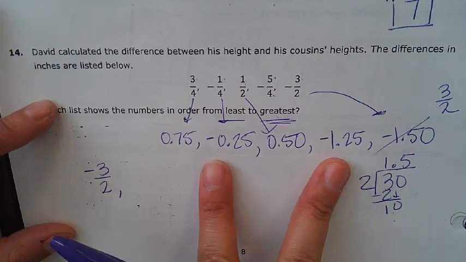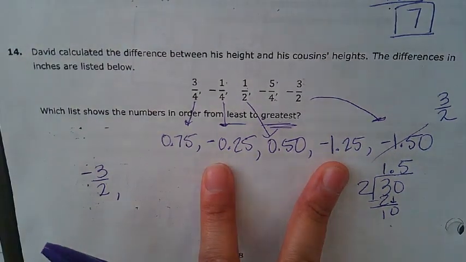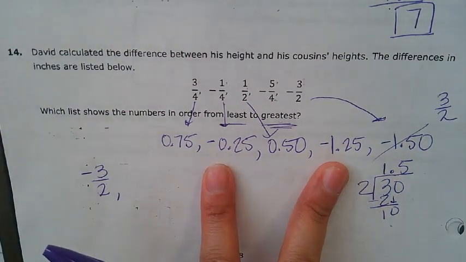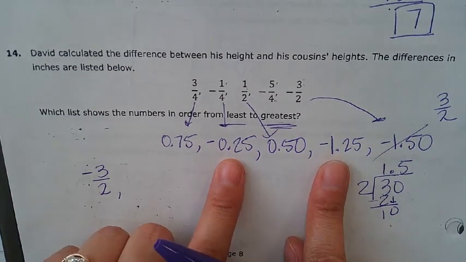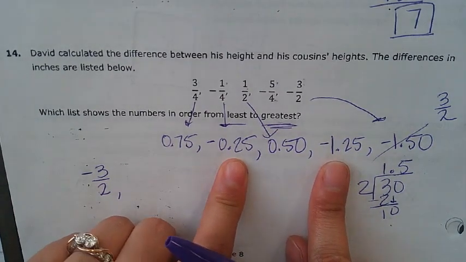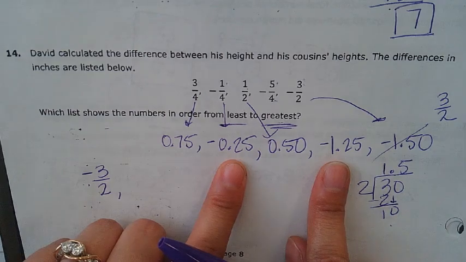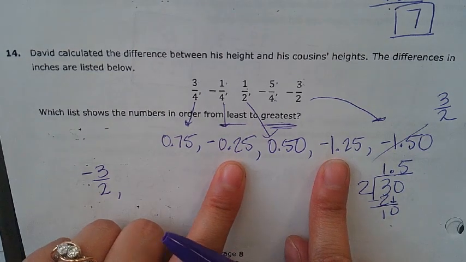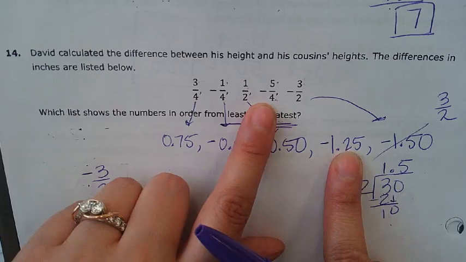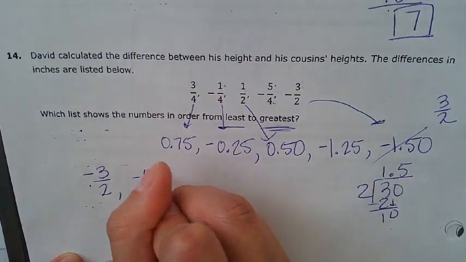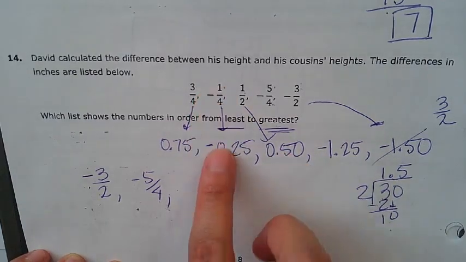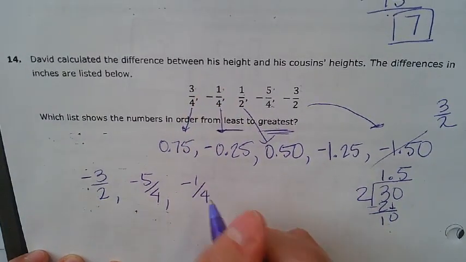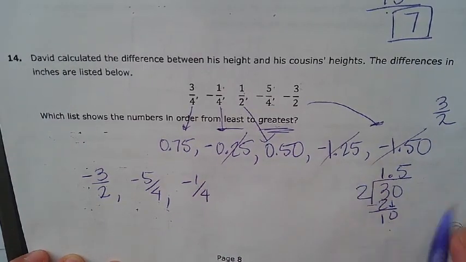Then we have this 2. Okay. Negative 1.25 or 0.25 is next. Negative 1.25. Yes, so what was that equal to? Negative 5 over 4. Negative 5 over 4, good job. Then it will be what? Negative 0.25. Negative 1/4. So we're done with this, this, and that.